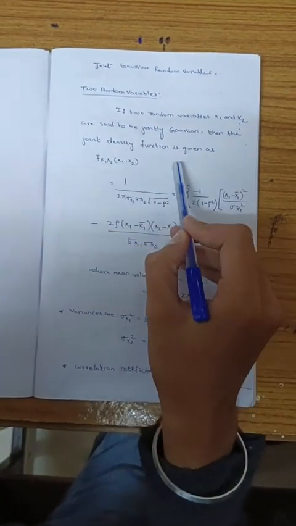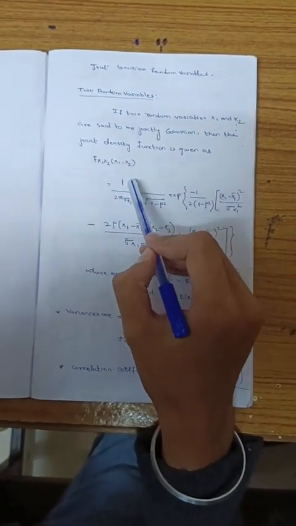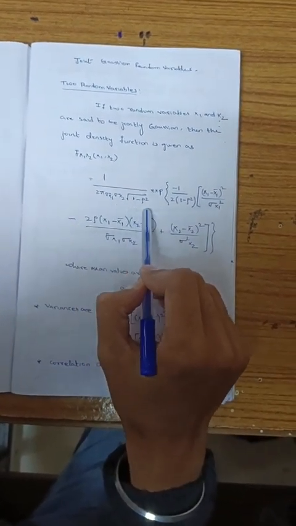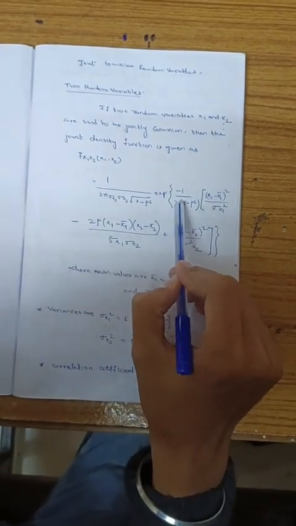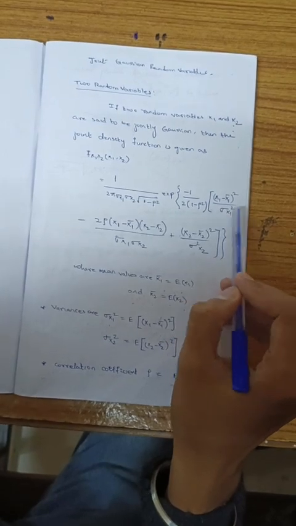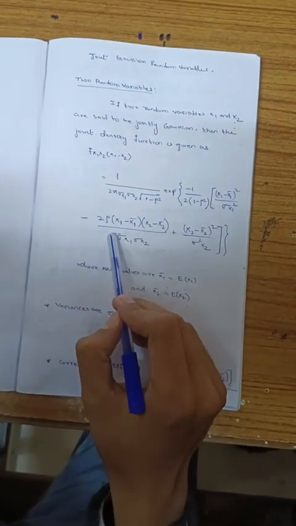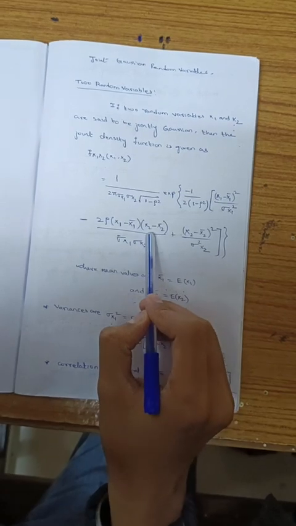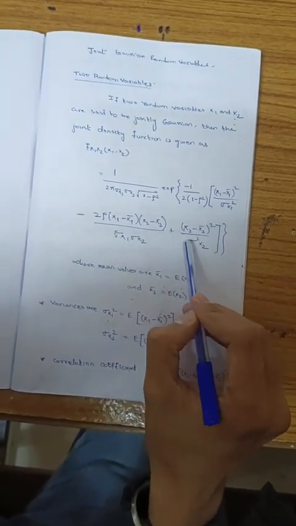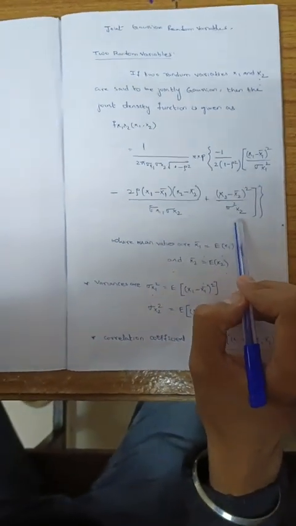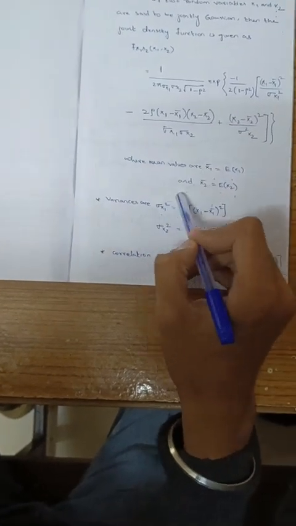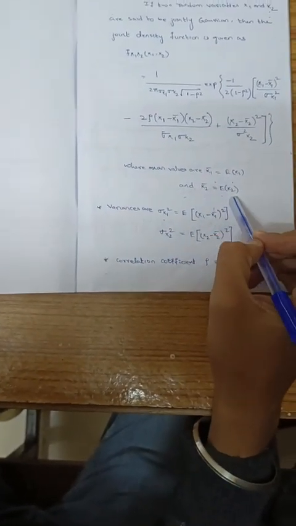Then the joint density function is given as f x1 x2 of x1 comma x2 equals 1 by 2 pi sigma x1 sigma x2 root over 1 minus rho square, exponential of minus 1 by 2 of 1 minus rho square, times x1 minus x1 bar whole square by sigma x1 square, minus 2 rho of x1 minus x1 bar of x2 minus x2 bar by sigma x1 sigma x2, plus x2 minus x2 bar whole square by sigma x2 square, where x1 bar and x2 bar are the mean values, that is the expectation of x1 and expectation of x2.